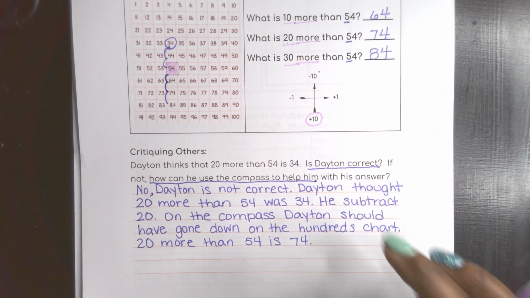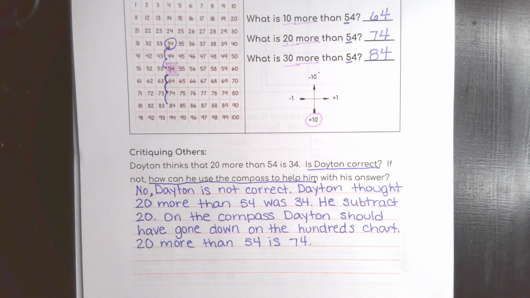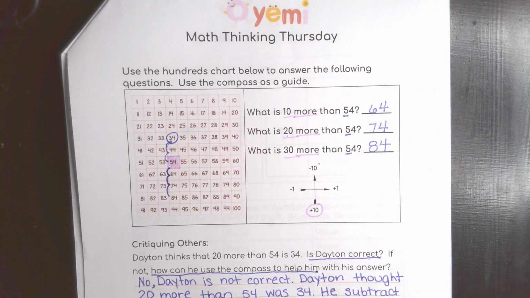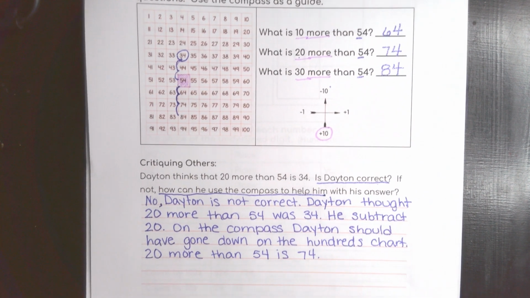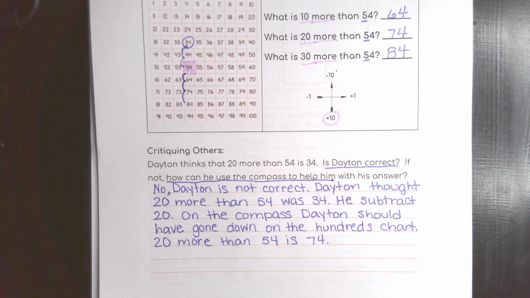So as long as you answered those two questions, then you know that you answered this correctly. And you know that it was a Thinking Thursday. Wow. That was our first time critiquing someone else's work. So next week on Thinking Thursday, you'll be able to do something just like this. And you want to make sure that you answer the questions.